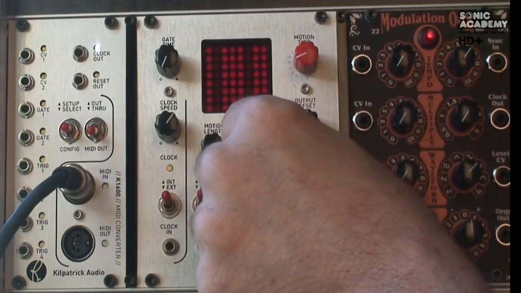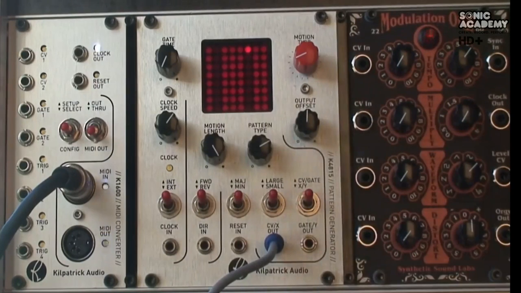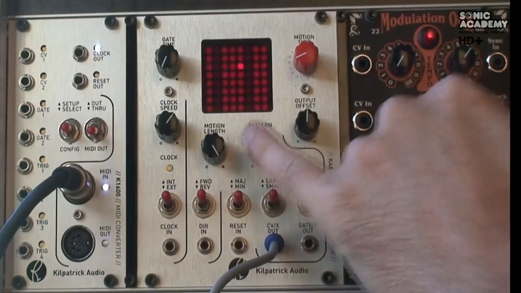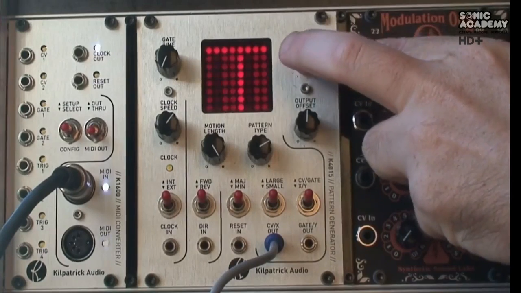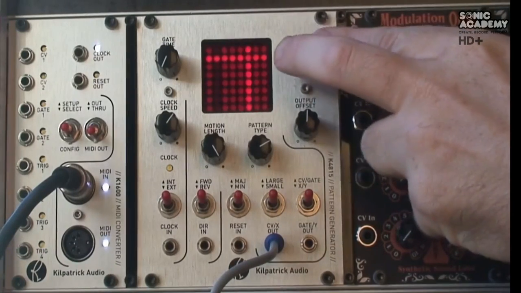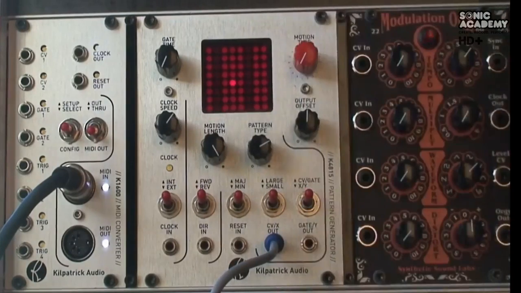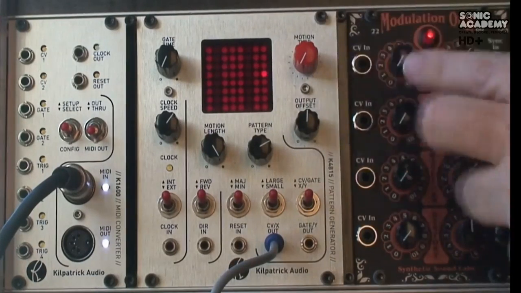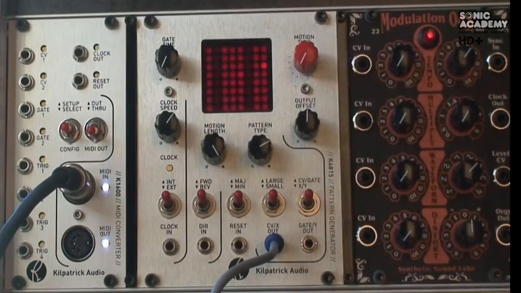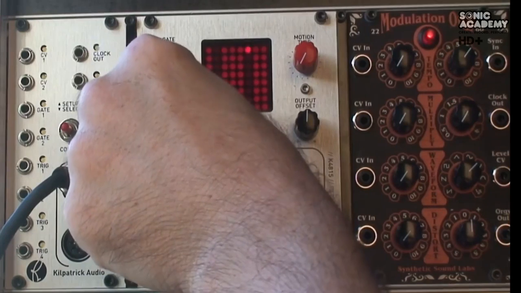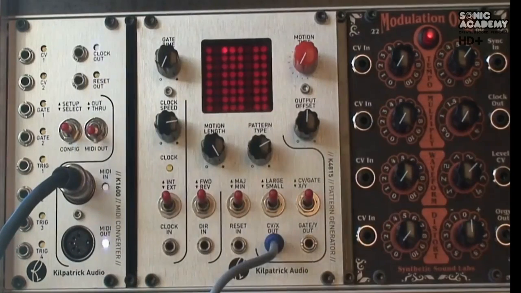But there are plenty of different combinations possible, because not only do you change the pattern type, but once you start changing the motion type here, you've got 64 different positions, the 8x8, and they represent different motion types. Here you'll see a rather random one there. Speed it up a bit.